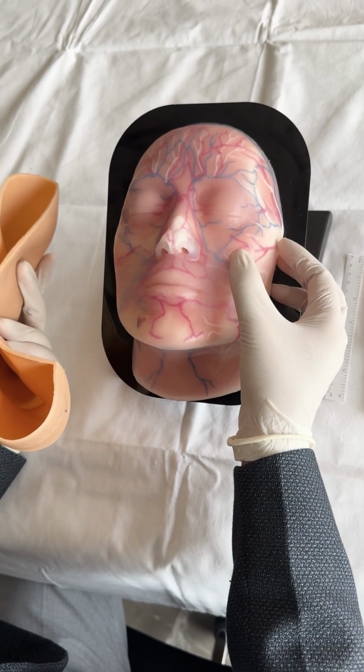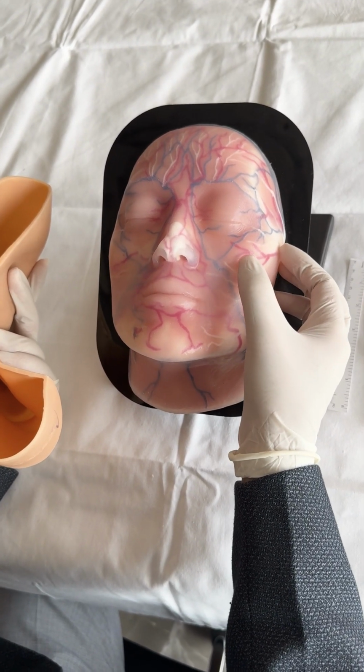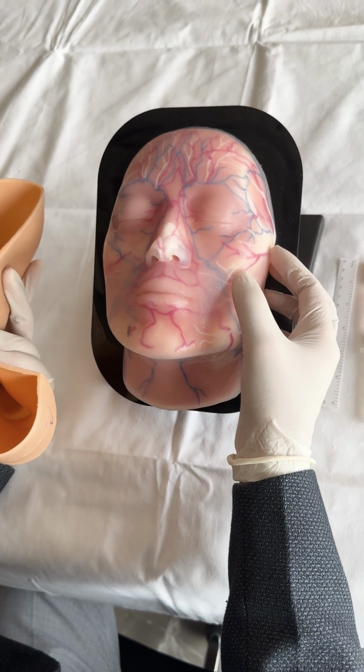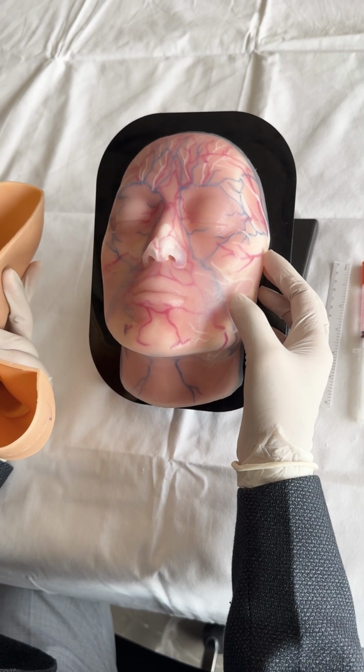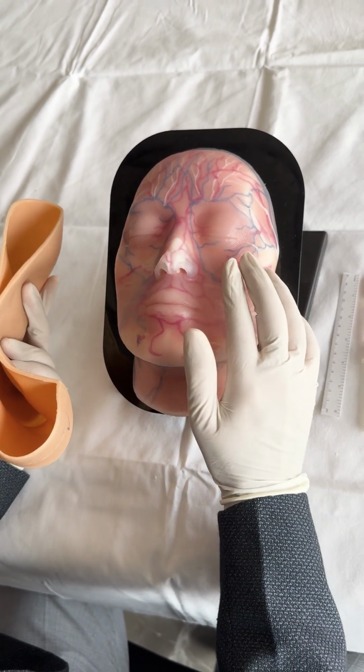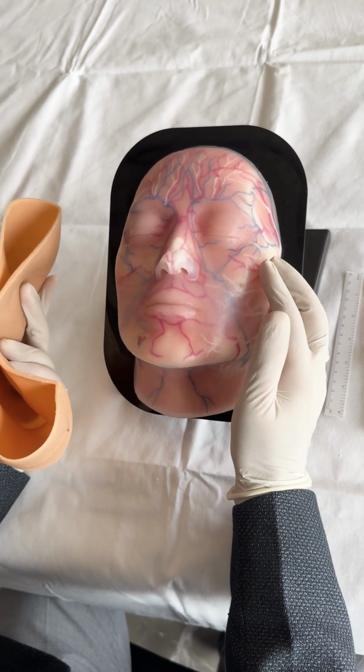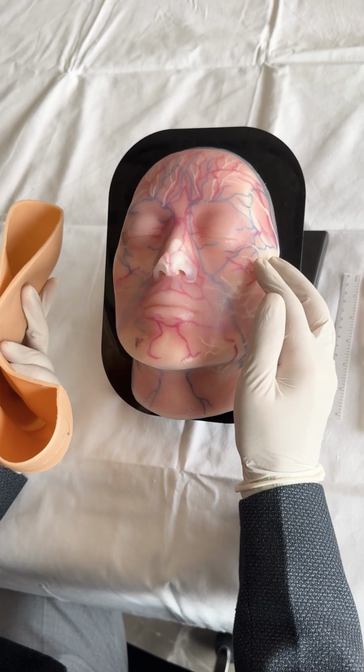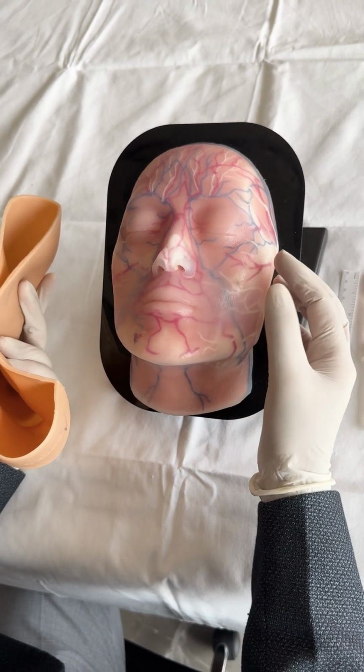And if you feel the model, it will give you a feel of the subcutaneous tissue, as is seen in a normal human face. The model has been designed in such a way that over the bony prominences, subcutaneous tissue and fat pads can be felt as in a real human's face.